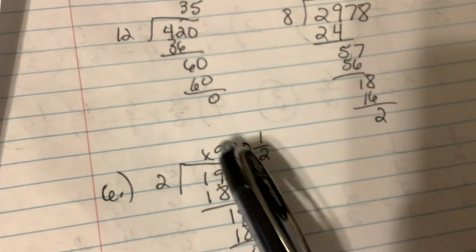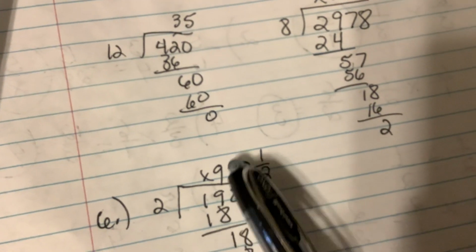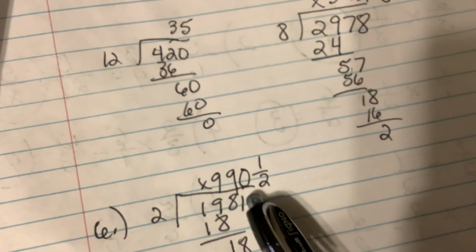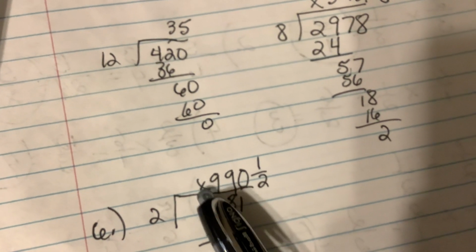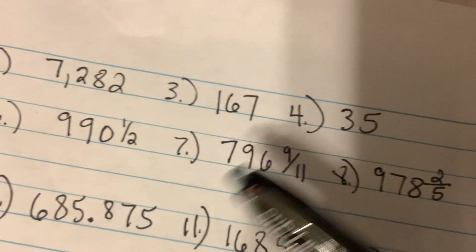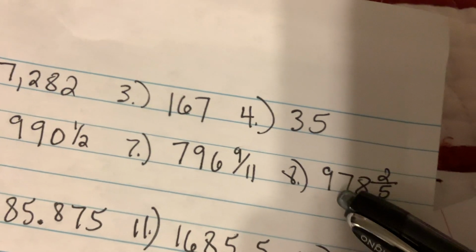There's got to be a whole number above every number. That's why we put the X here and then start. You could put a 0 there, and it's the same thing. So that's what we did here. But you know, it's X, then 9, 9, 0, and then 1/2. Okay, number 7 was 796 and 9/11. Number 8 was 978 and 2/5.